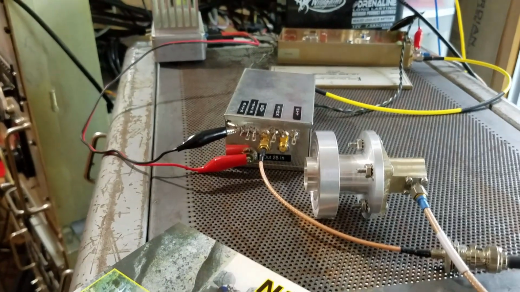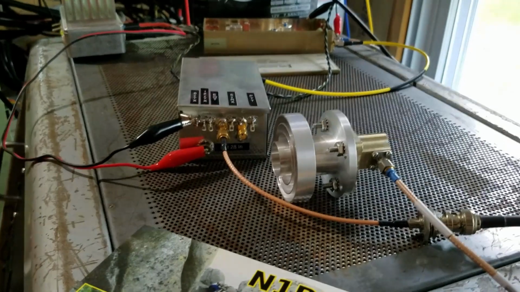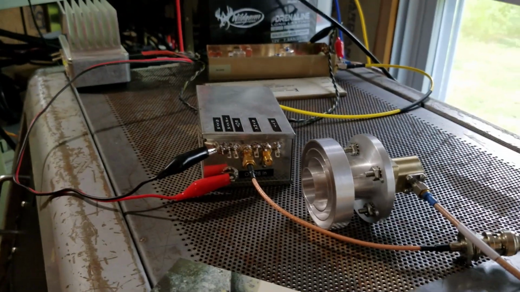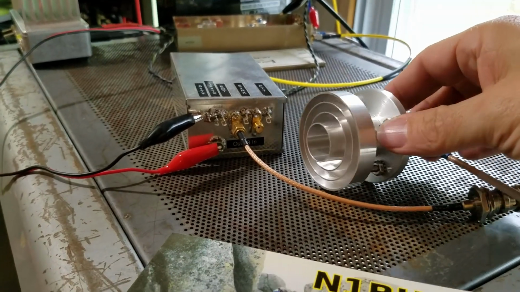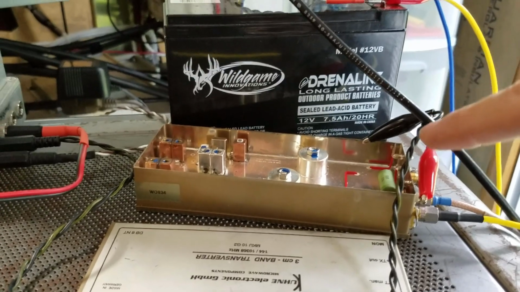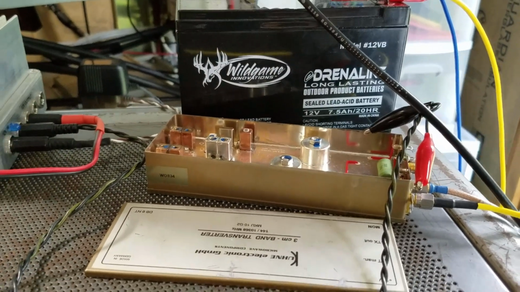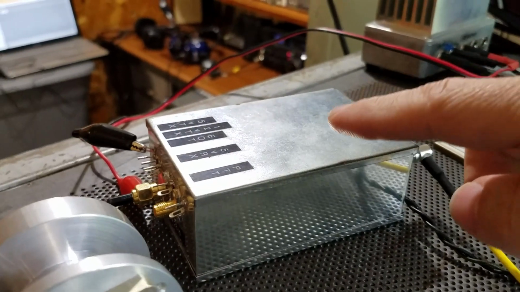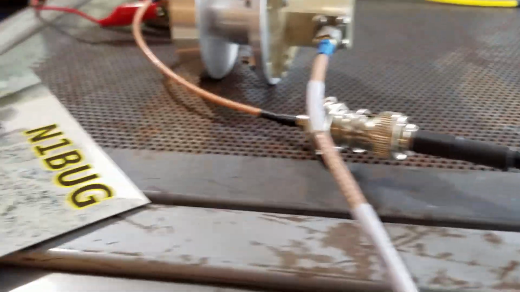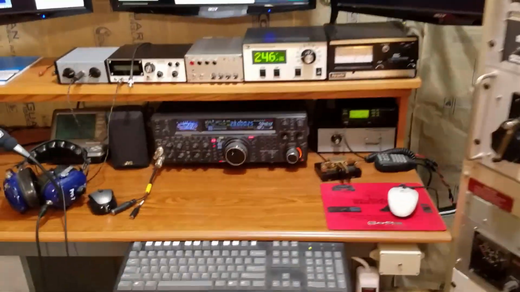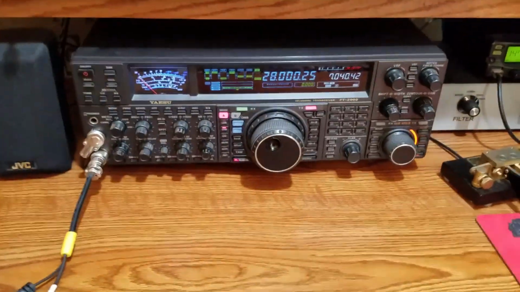So today I'm doing a basic receive check on the 10 gig transverter. I've got it set up over here in the shack using this dish feed as an antenna that goes into the receive input on the 10 gig transverter over here. The IF output of that at 144 megahertz goes into the intermediate transverter 144 to 28, and the output of that ultimately goes over to my HF rig over here, the FT2000.